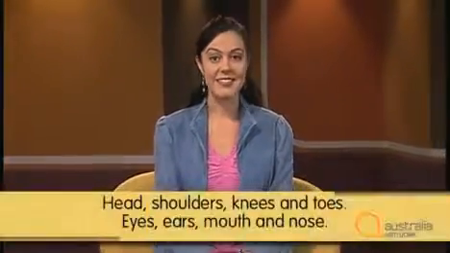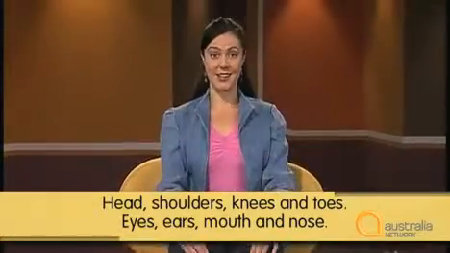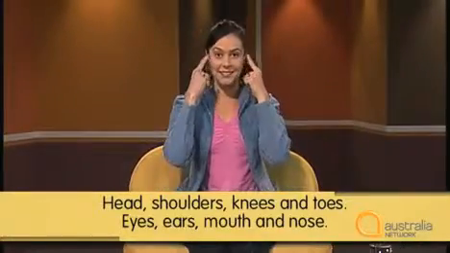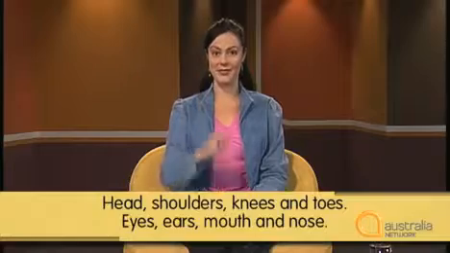Rhymes can also be helpful when you're trying to remember new words. A rhyme that Australian children learn in school is head and shoulders, knees and toes, eyes, ears, mouth and nose. Or maybe you could try to find words with similar sounds and group them together. Practicing them can also help with pronunciation.